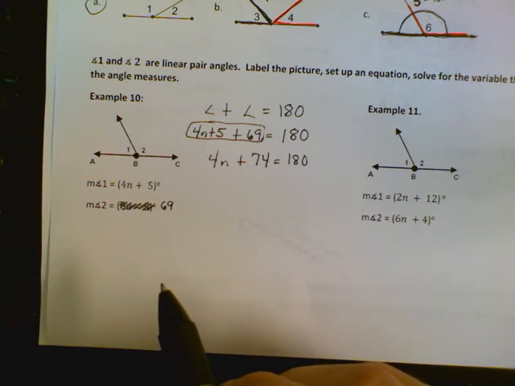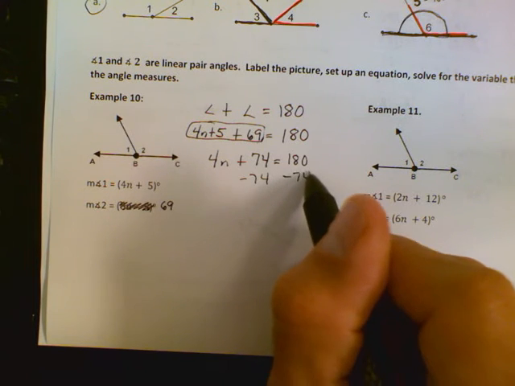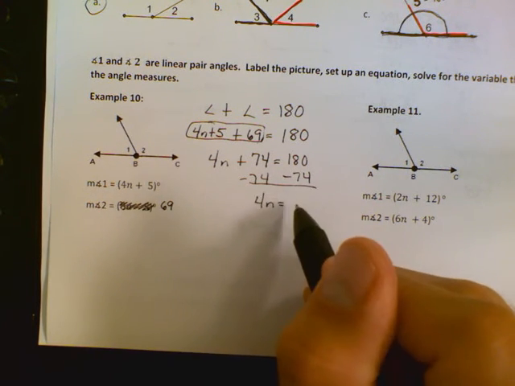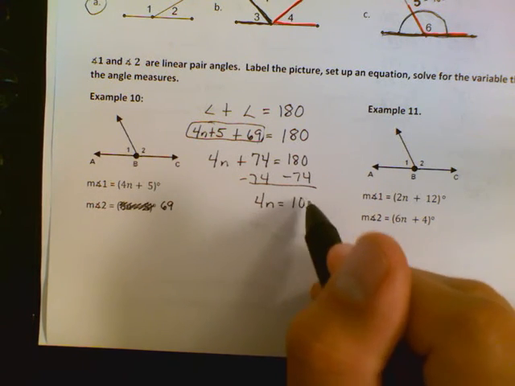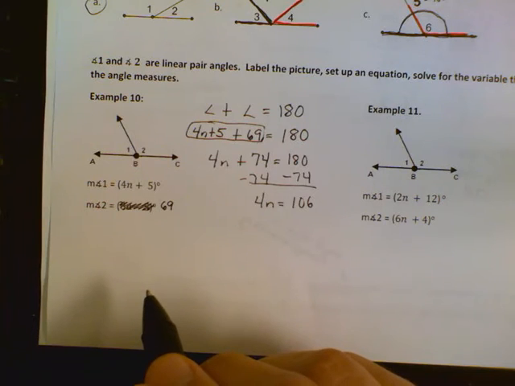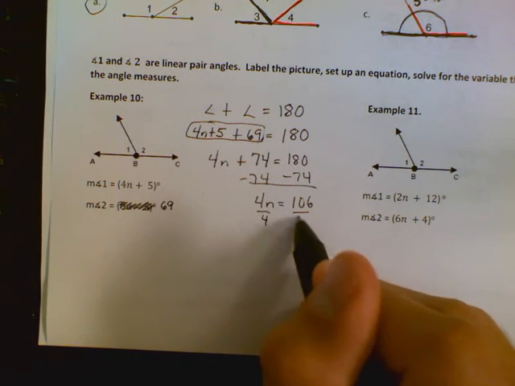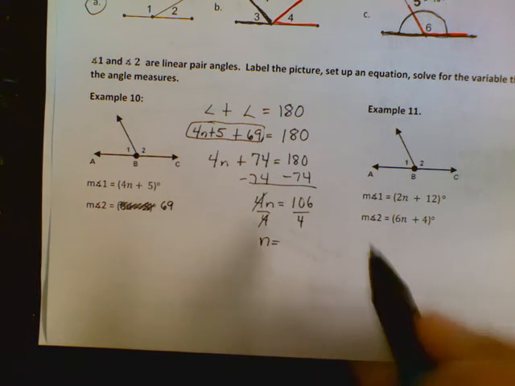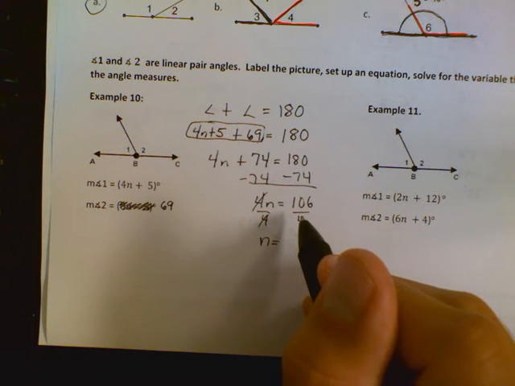180 minus 74. Is that 106? 106, okay. So I'm going to get a decimal this time. I apologize, it happens sometimes, especially when I alter the question a little bit. So 4 goes into 10 twice, right?